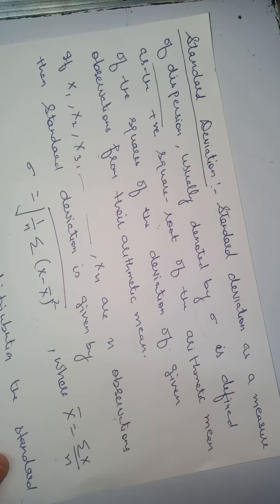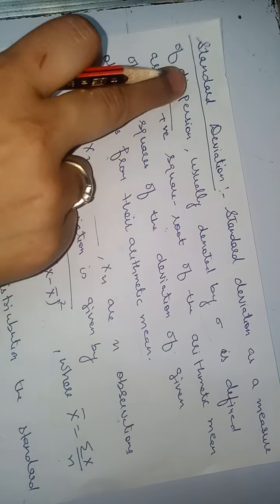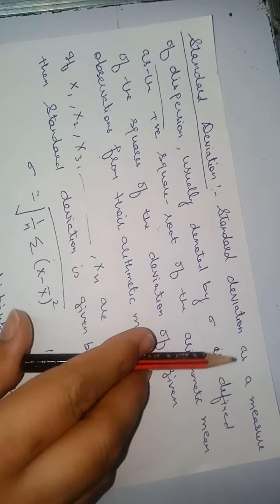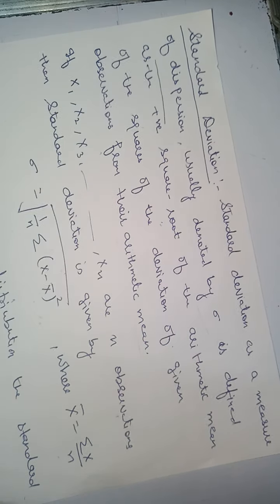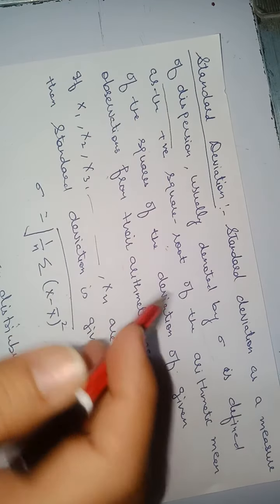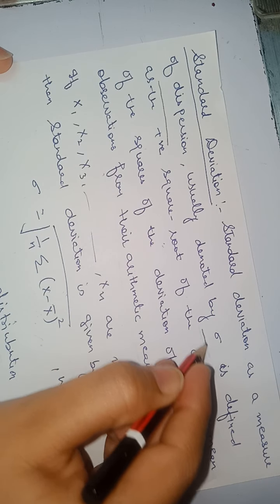Today we are going to discuss standard deviation, a measure of dispersion, usually denoted by sigma.